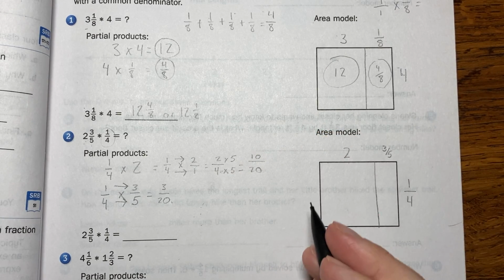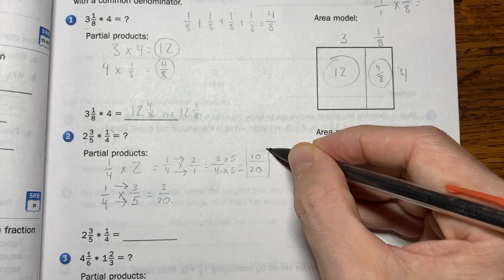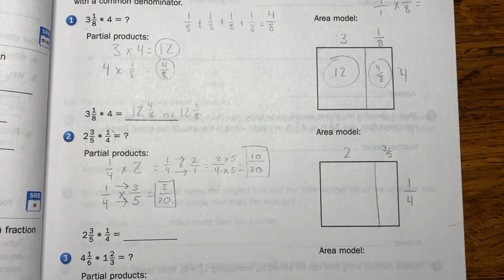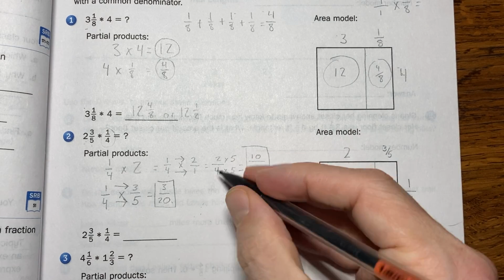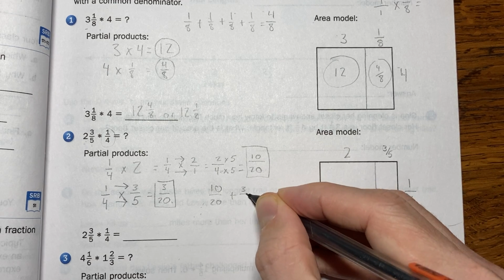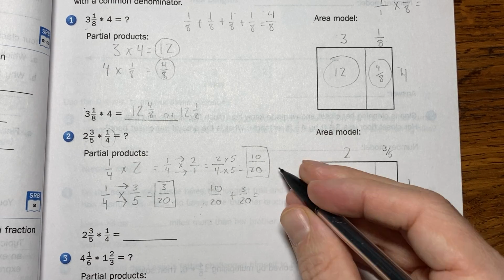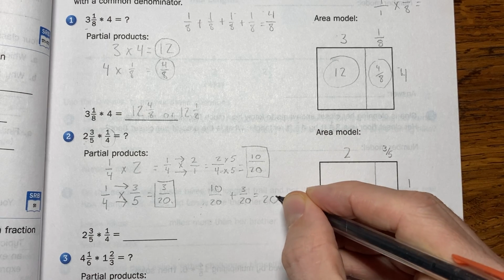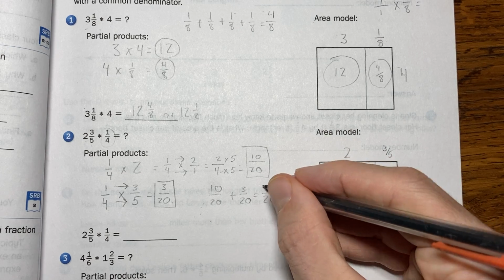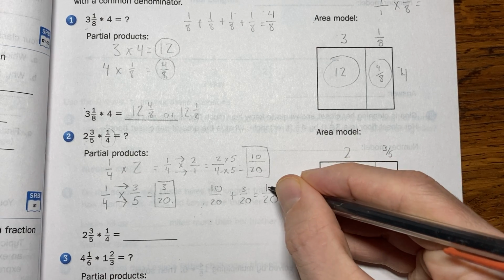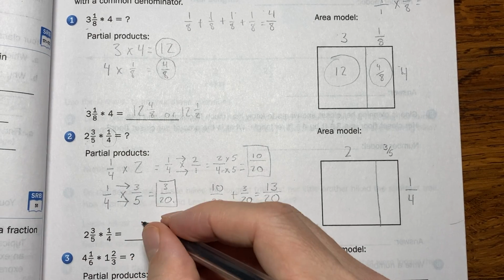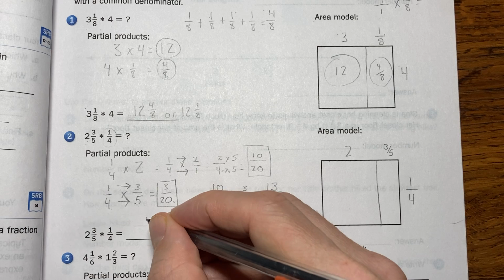And so now we have 10/20 plus 3/20, and we can do that one. The denominator stays the same when you're adding fractions, and we just add the numerators. So 10 plus 3 equals 13. Okay, so that's going to be our answer for number 2.